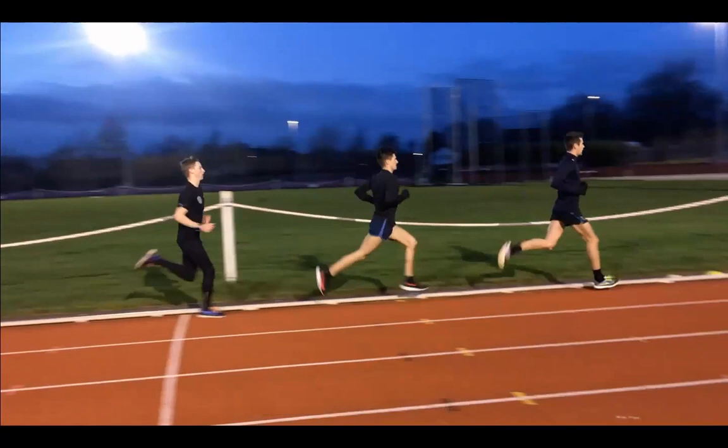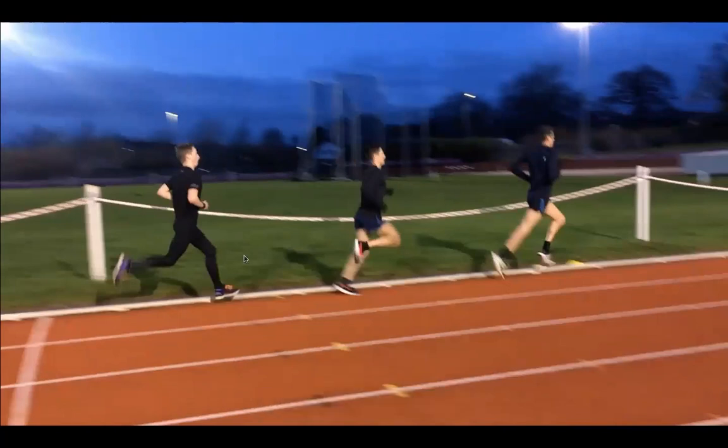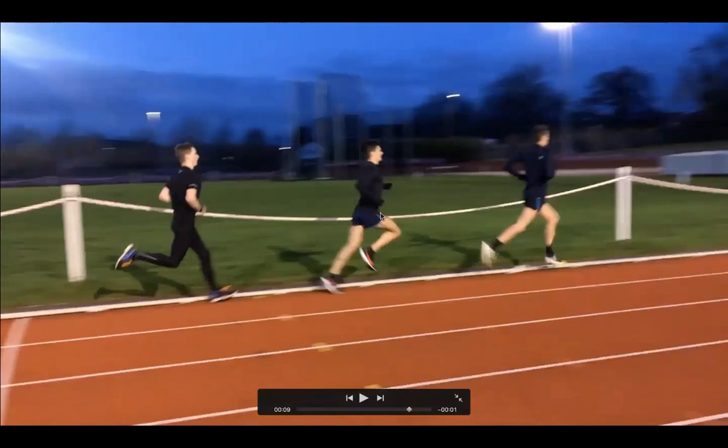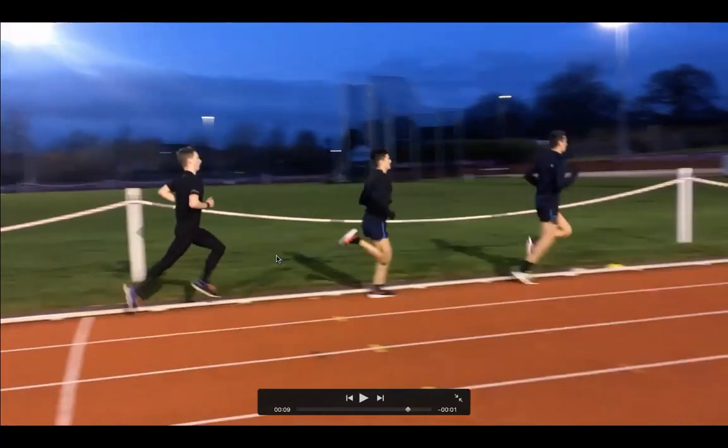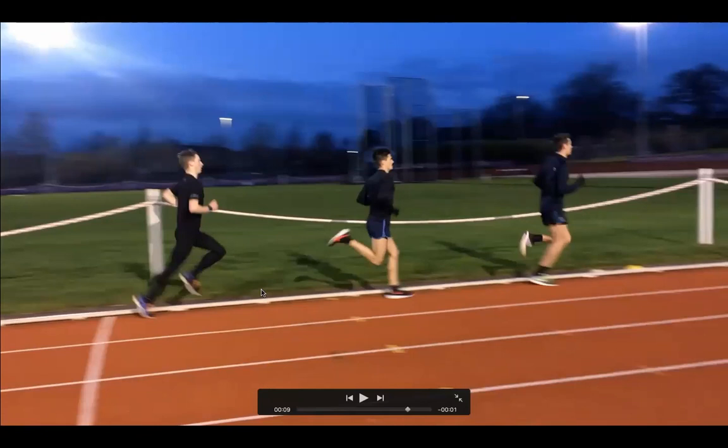Because it's not quite as far backwards as the lad in the middle, the heel doesn't come quite as close to the glute, so that reduces the amount that he can lift his knee, and his flight time is then reduced. So we see a shortening of stride length, and he lands much sooner than the lad in the middle would. So we know from this athlete, I've done quite a lot of work with him, that the top of his quad is really tight, and his hip flexors are also tight, so that limits the range of movement that he can do at faster speeds.